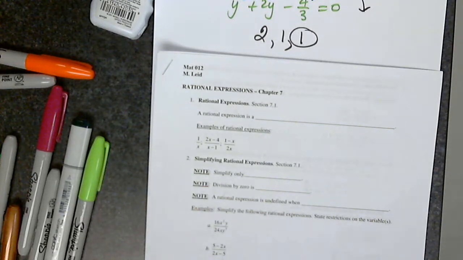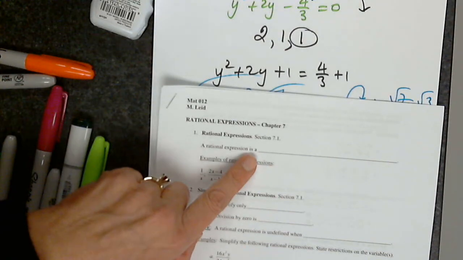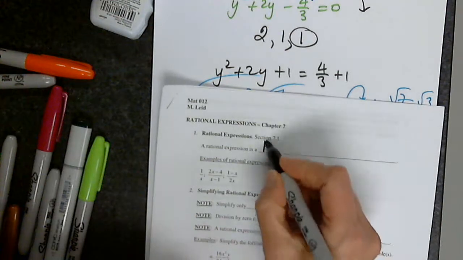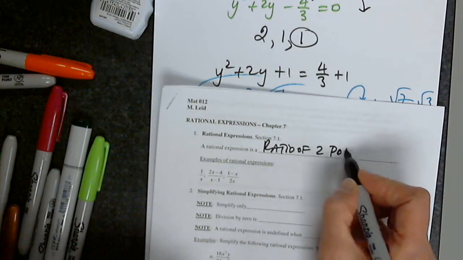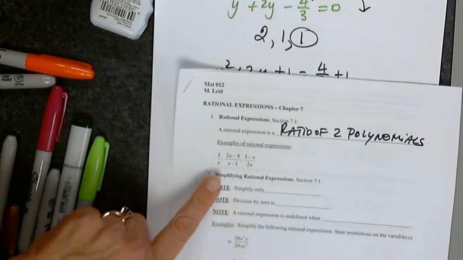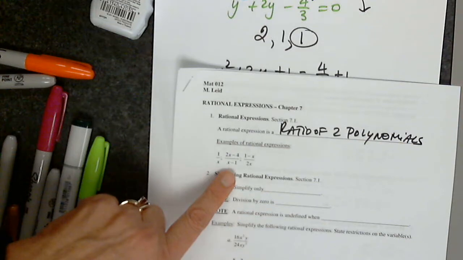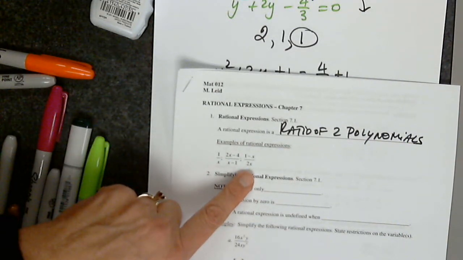Okay, so let's start with what a rational expression is. A rational expression is a ratio of two polynomials. And here are a few examples: 1 over x, 2x minus 4 over x minus 1, 1 minus x over 2x.